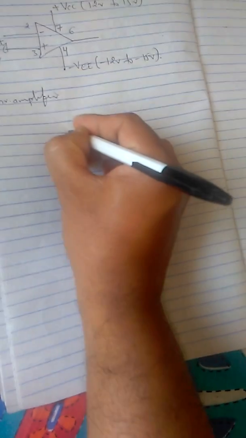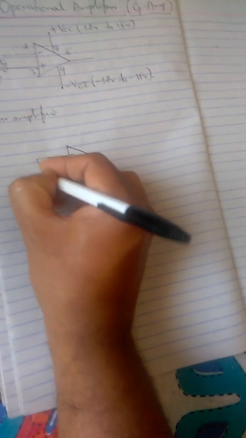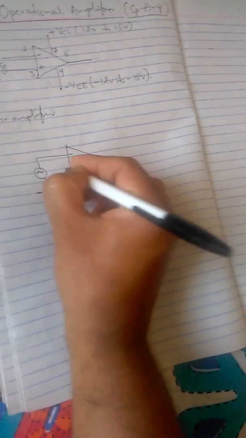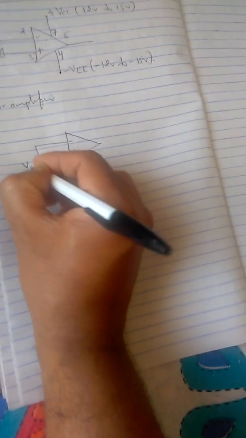So next, we have two types of amplifiers. First one is the inverting amplifier. So how it works is, this is ground. See, inverting amplifier means whatever the input we are giving, we need to give it to pin number 2, and at the same time we need to ground pin number 3, that is the non-inverting terminal.